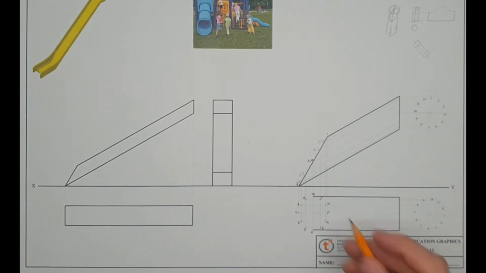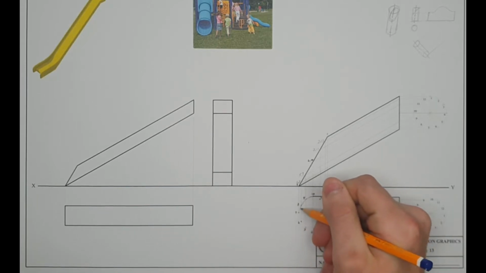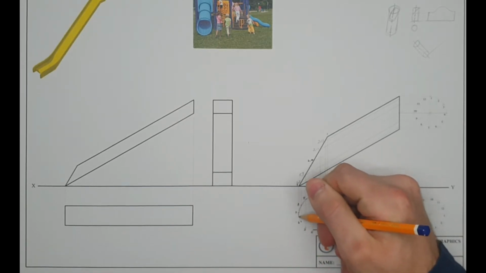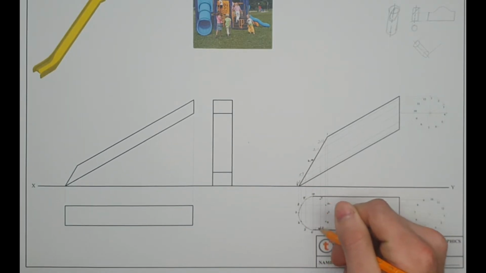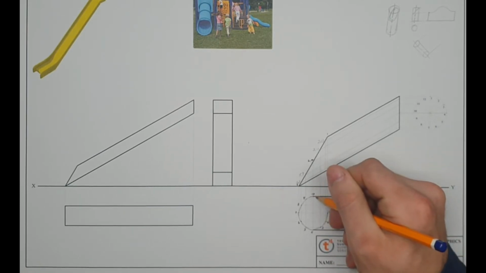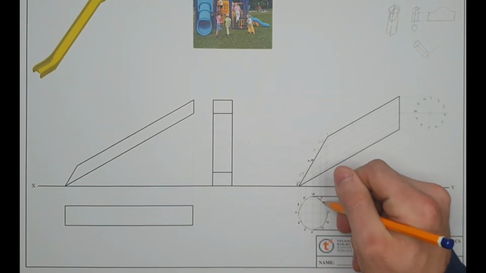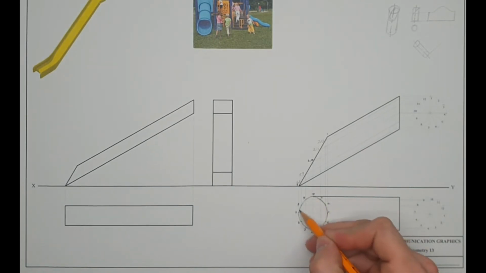And using that series of points, I'll just freehand it in. There we go. That's that freehand curve just dropped in there nice and quickly to the front of the object.